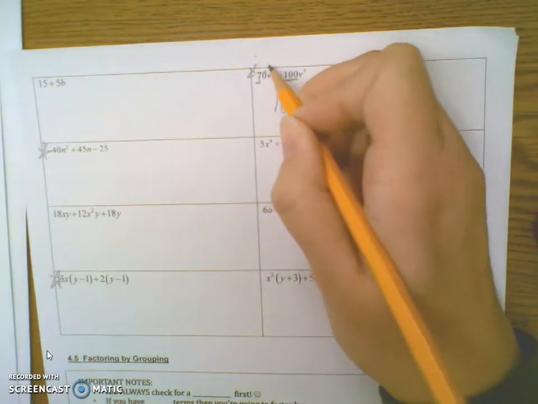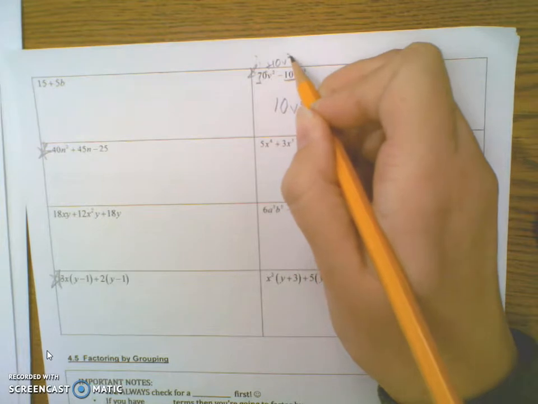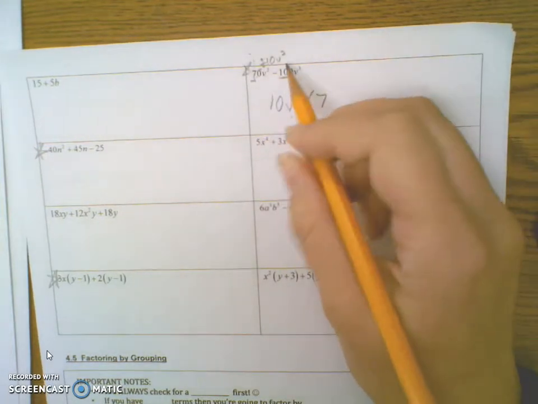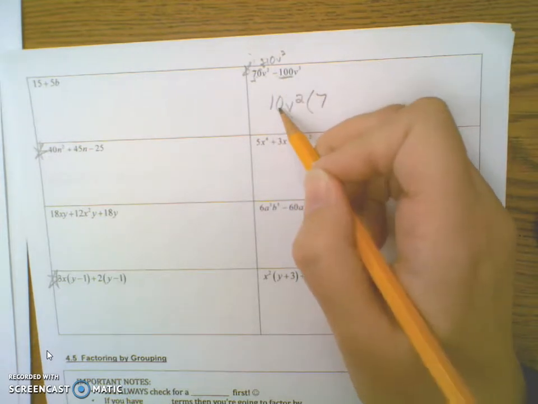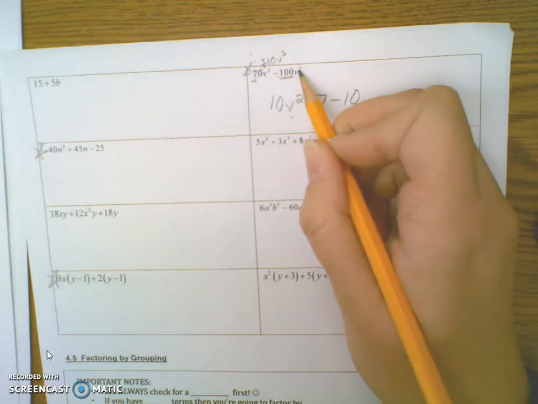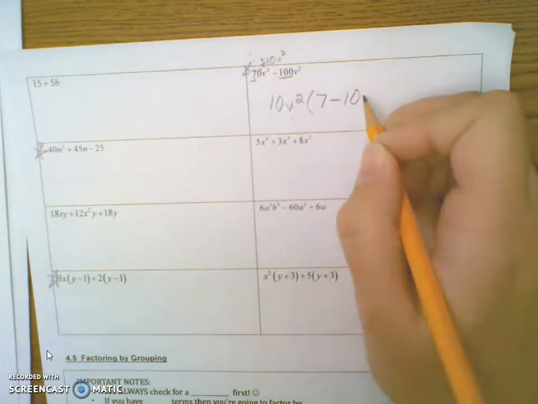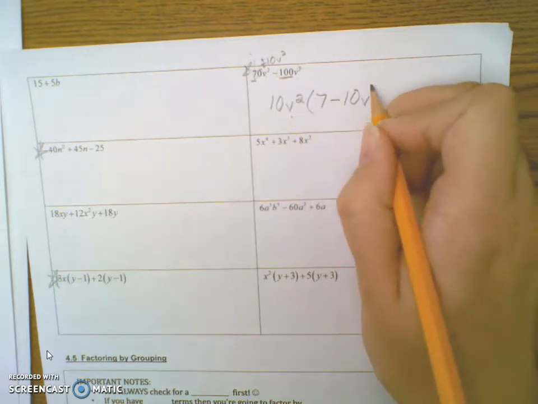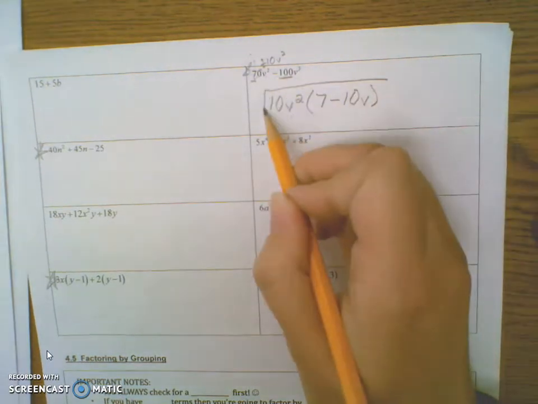If I divide by 10v squared, this is going to be 7. If I take negative 100 divided by 10, I get negative 10. And if I do v to the third divided by v squared, I'm subtracting those exponents. So 3 minus 2 is 1, and I just get v.